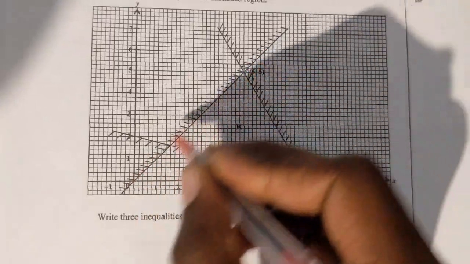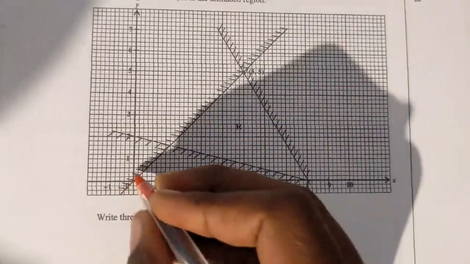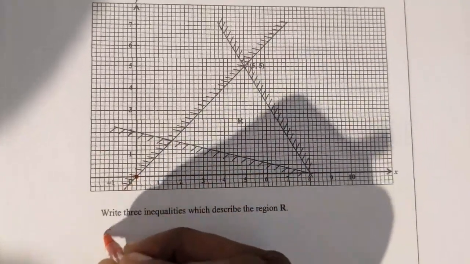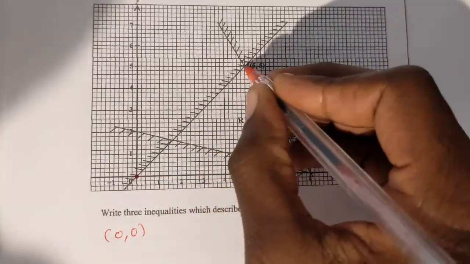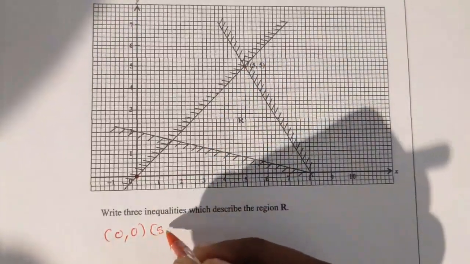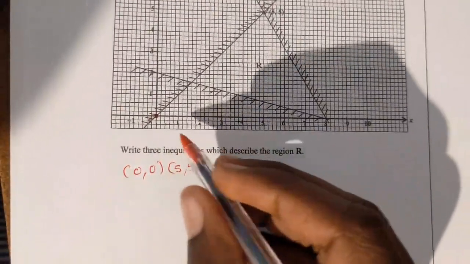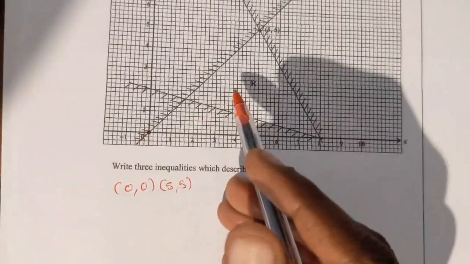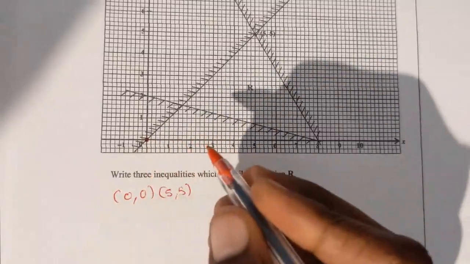There is 0, 0, and there is 5, 5. Since it is passing through 0, it is going to be x, y. So the equation is x equal to y.